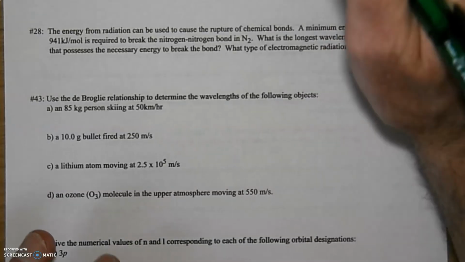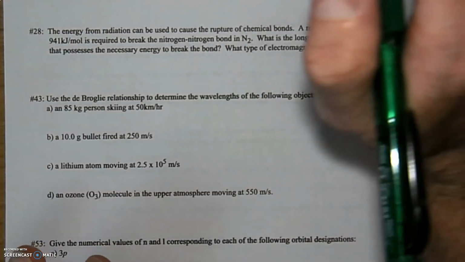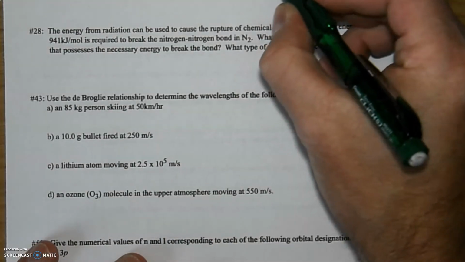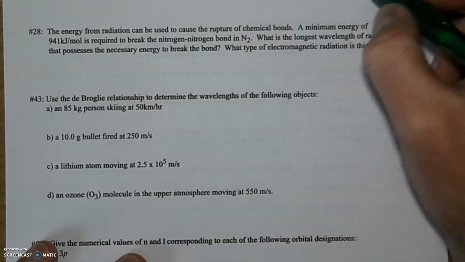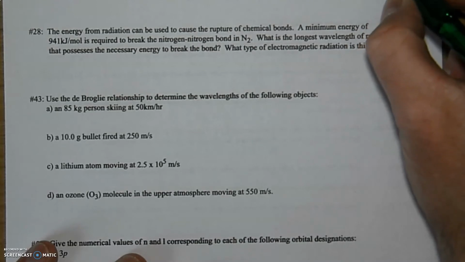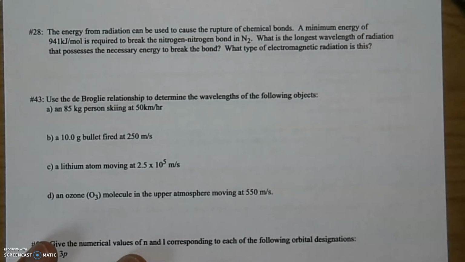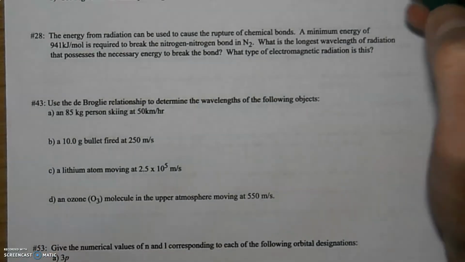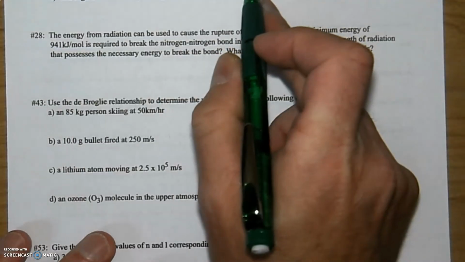For the problem, let's start off with number 25. Calculate and compare the energy of a photon of wavelength 3.3 micrometers and that of wavelength 0.154 nanometers. So one of them is a little screwy, but we'll get through it. We want to look at the energy of these two photons.